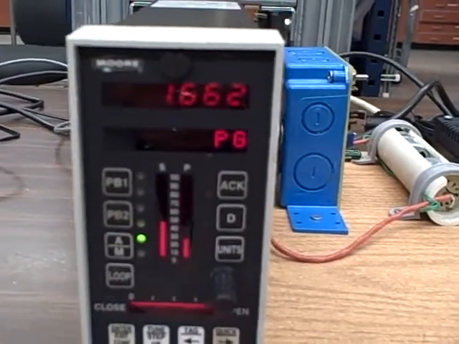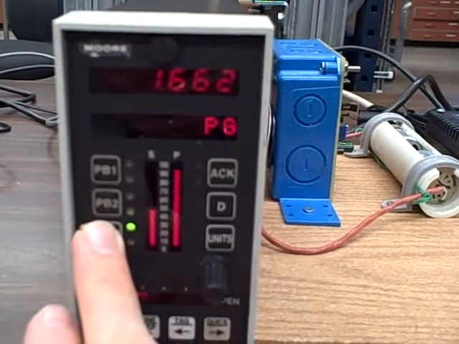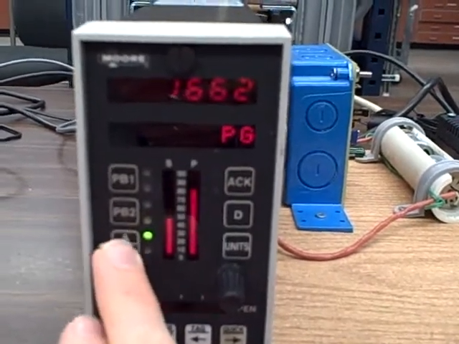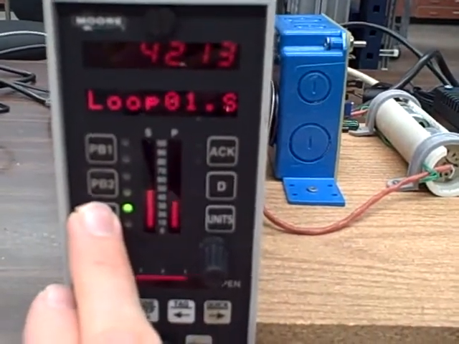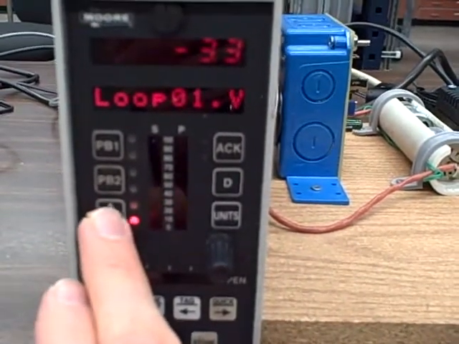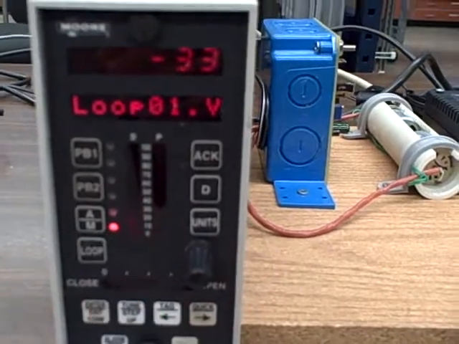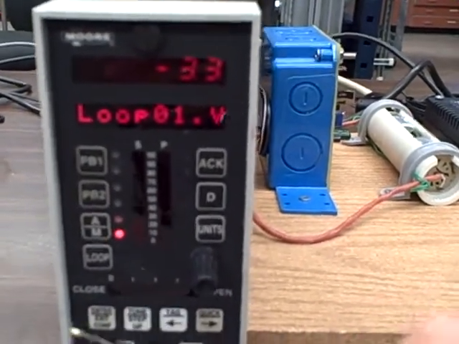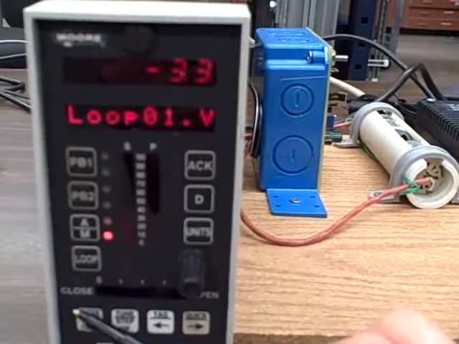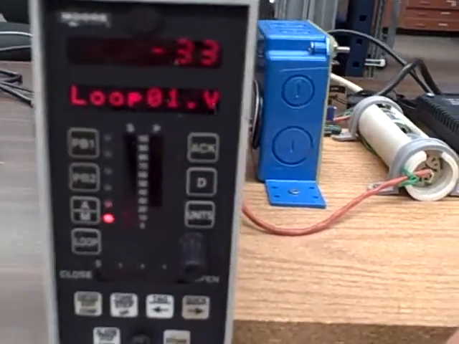Another way I could stabilize that is simply switch to manual mode. Oops, I have to get out of this menu first. I can simply switch to manual mode. Of course, when I switch to manual mode, my output becomes locked at its last value. So if I happen to press that button at the exact moment the output was at 0, that's where I'm stuck and my motor stops running altogether.